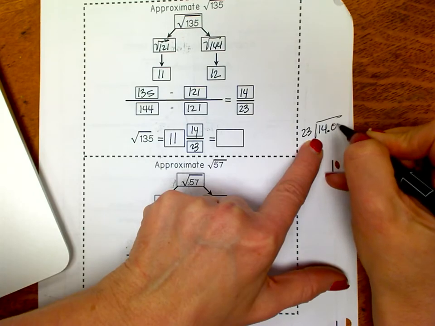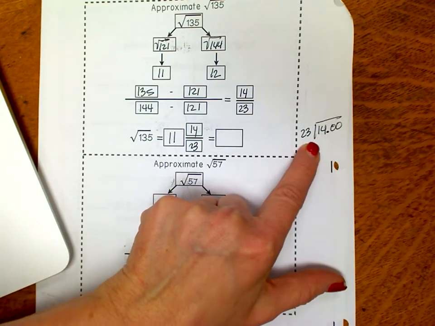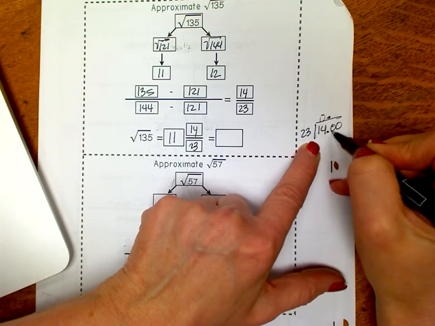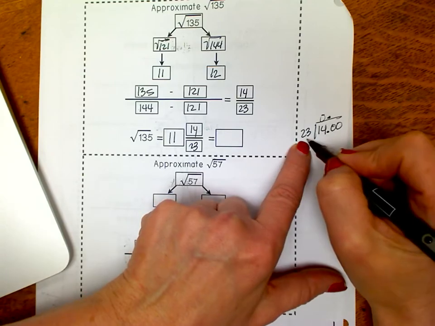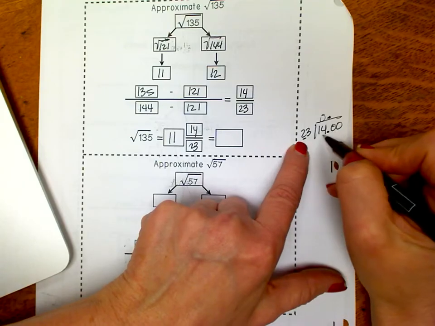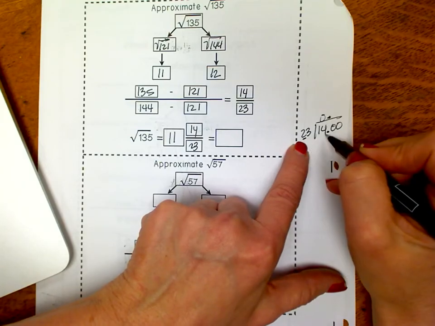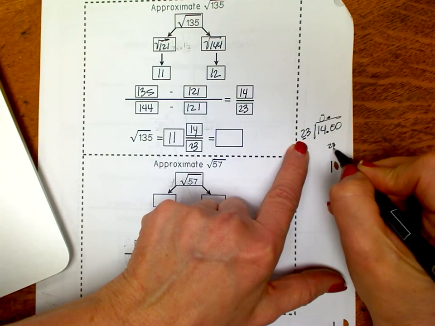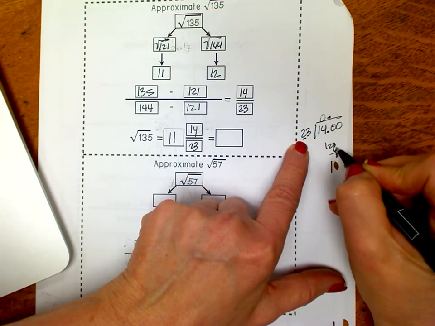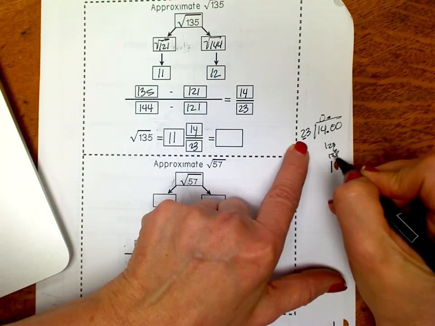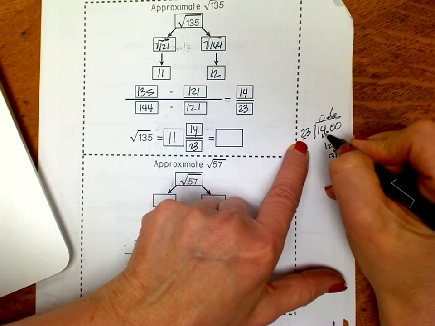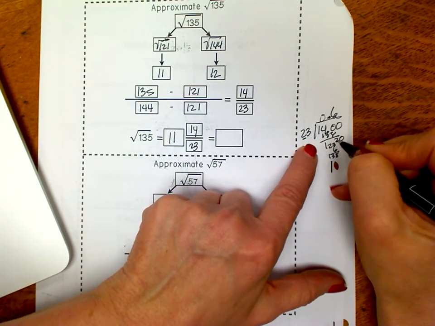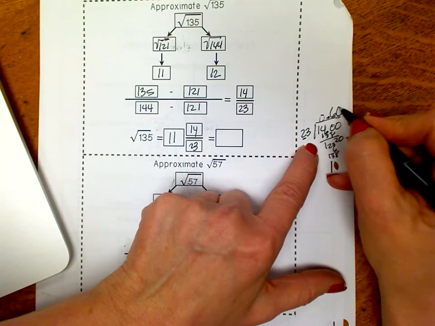Now, I like to put a decimal and 2 zeros. 23 won't go into 14, so I know that's 0. But 23 goes into 140. Now, I look at 20 into 140. 2 goes into 14 7 times, so that makes me think, okay, 23 times 6. So that's 18, that's 12, well, that's 138. So that's going to be 6, and that's going to be 138. 140 minus 138 is 2, then 20. 23 won't go into 20, so that's 0.